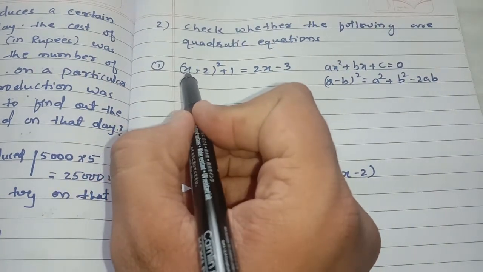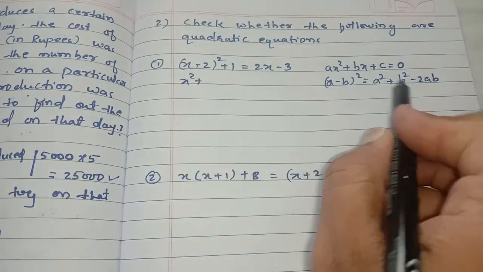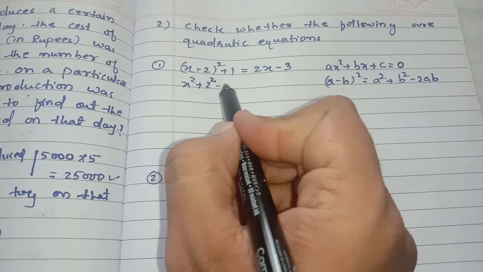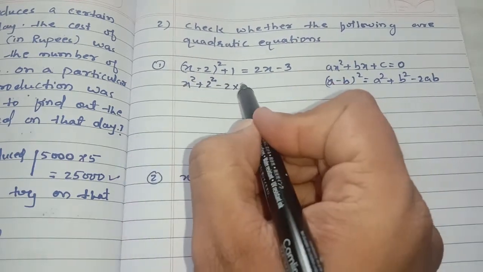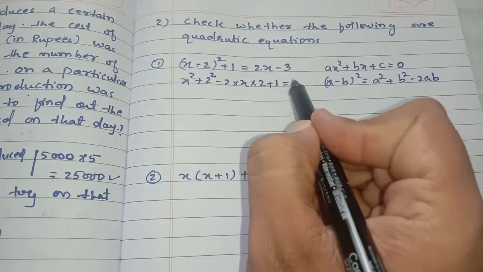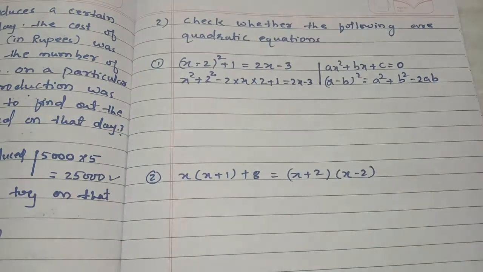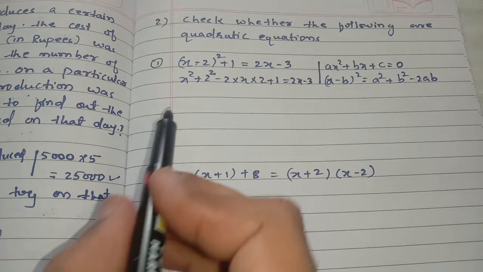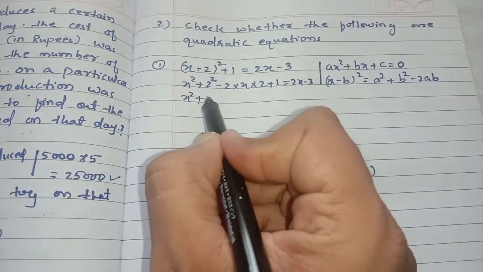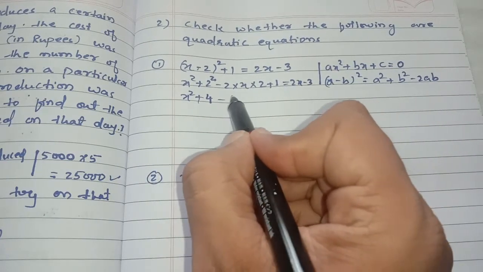A square, in place of a we have x square, plus b square, in place of b we have 2, so 2 square, minus 2 into a, which is x square, into b, which is 2, plus 1 is equal to 2x minus 3. Now x square as it is, plus 2 square is 4, then minus 2 2s are 4x.